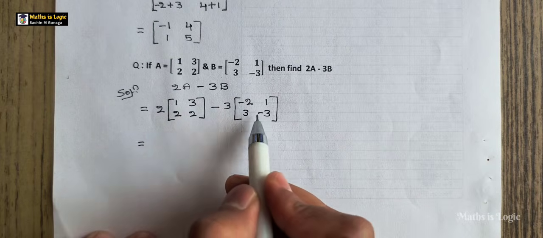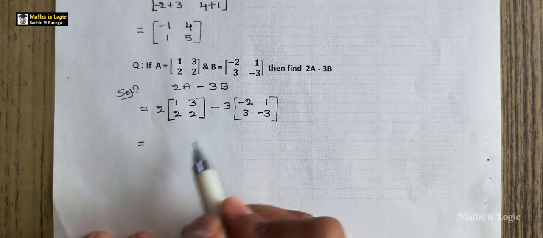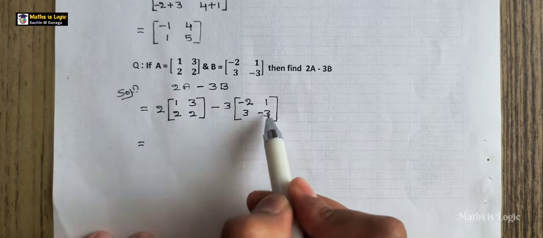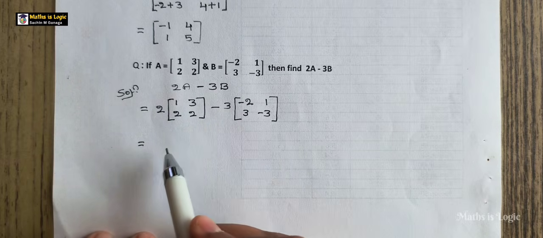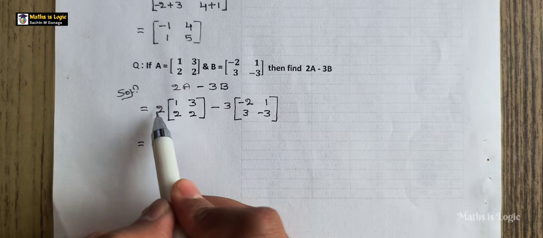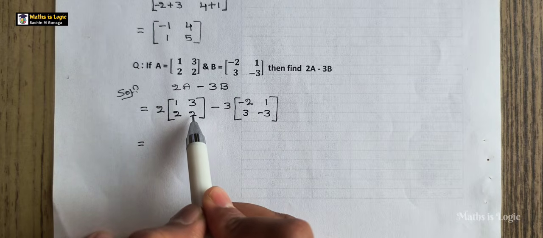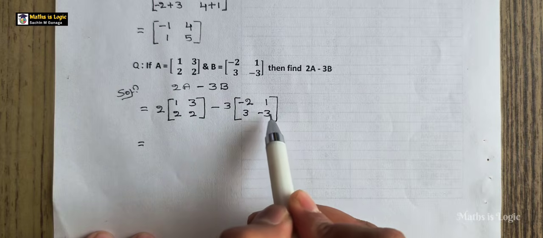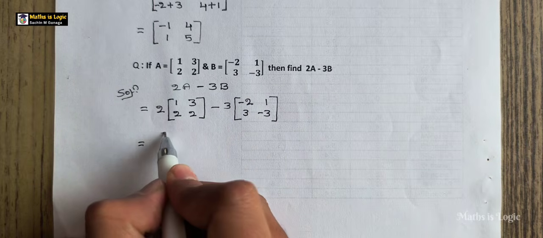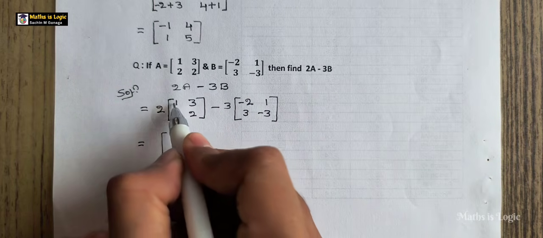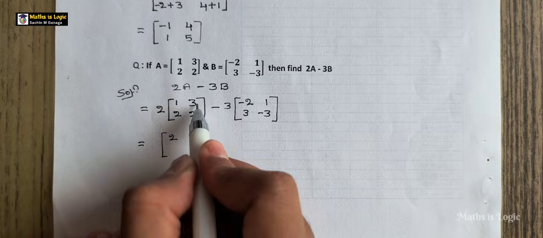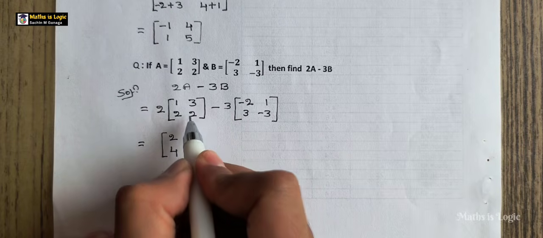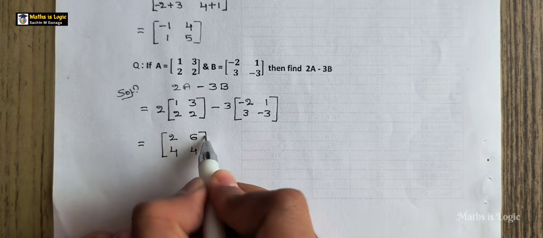Next, directly we cannot subtract these two matrices because A matrix is having number 2 and B matrix is having number 3. So in the next step, multiply 2 with all these 4 elements. Similarly, multiply 3 with all these 4 elements. Therefore, in matrix 2 into 1, 2, 2 into 3, 6, 2 into 2, 4, 2 into 2, 4.